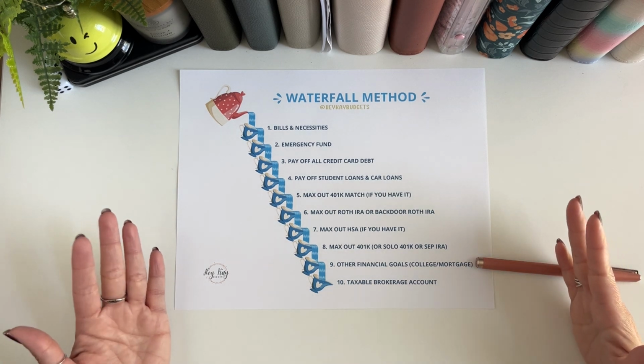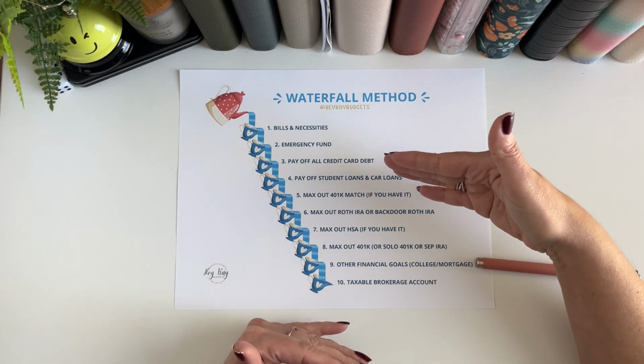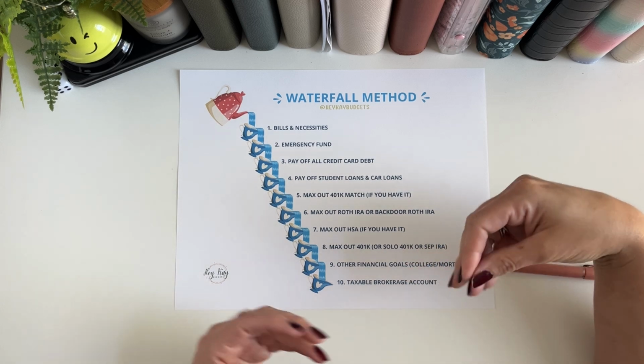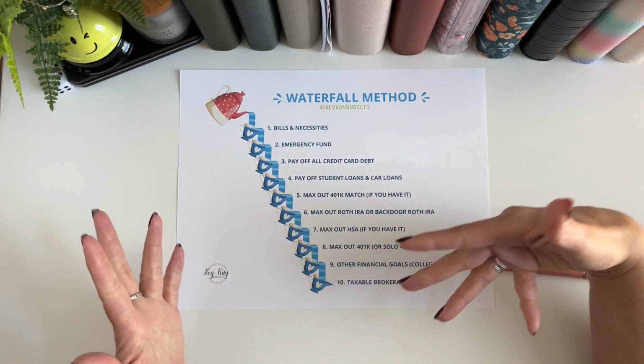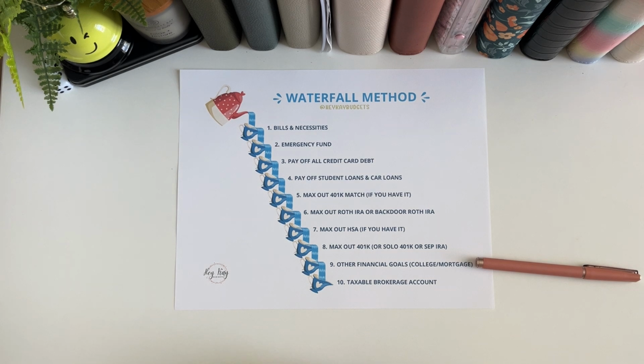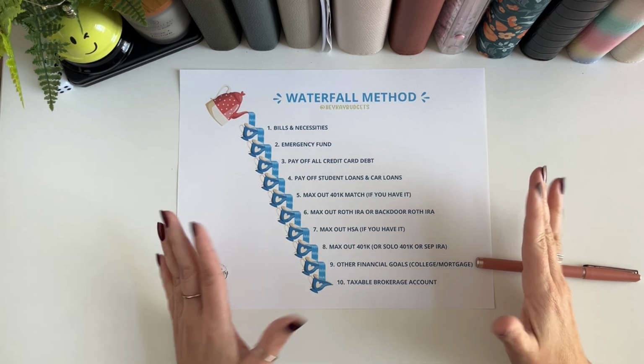Well, it's an account that's not specifically meant for retirement. So this is where a lot of us get in and have fun playing the stock market, buying stocks. If you want to dip your feet into a taxable brokerage account, it's really easy through Robinhood.